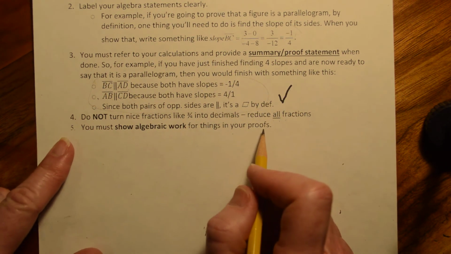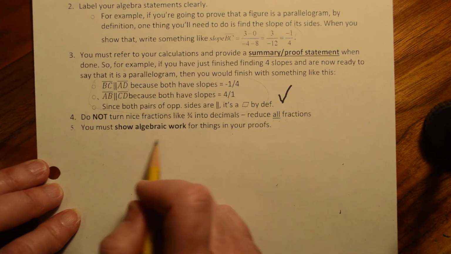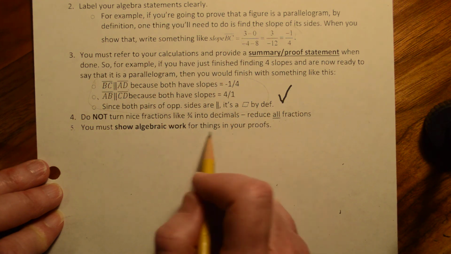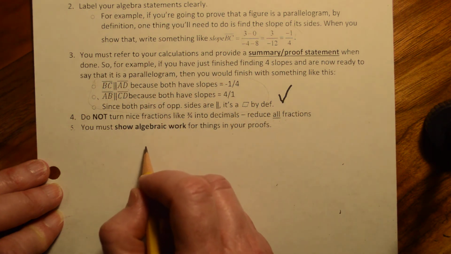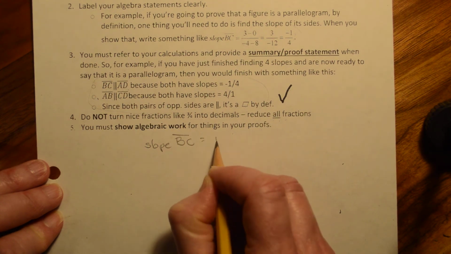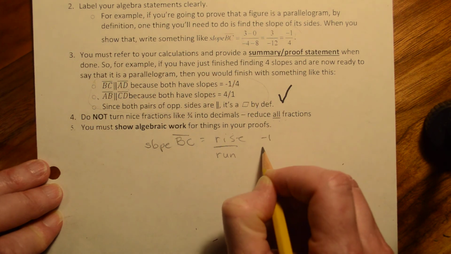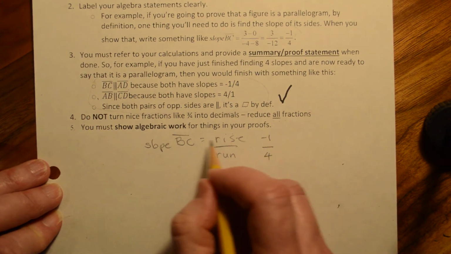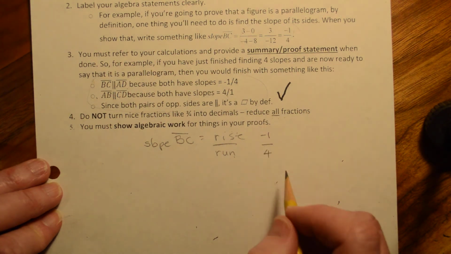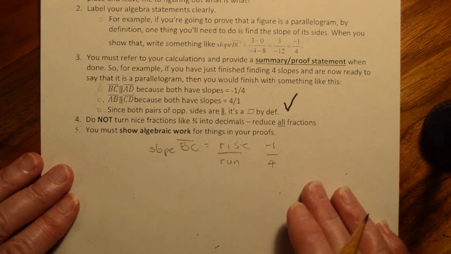So don't just make a claim, they look parallel, or I did rise over run and I found they're parallel. Show your work. All right, and if you do rise over run, that's fine, but you're going to say slope of BC, or whatever it is, rise over run, and you're going to put -1/4, and you'll show me that. So even if you don't do algebraic work, even if you do rise over run, you still have to show it. Okay. I don't mean to freak you out with all this stuff.